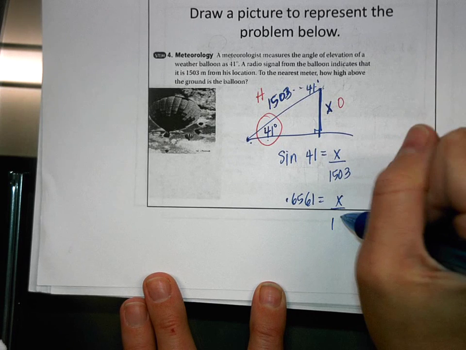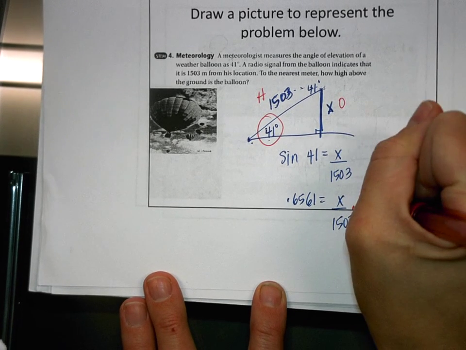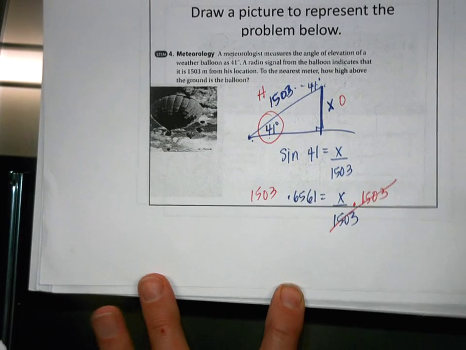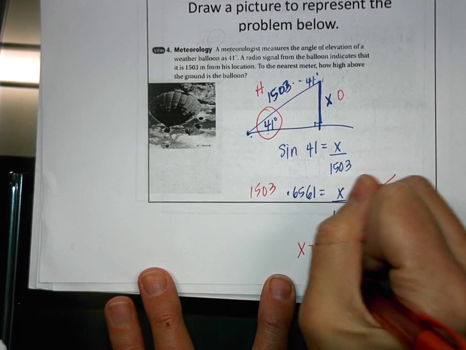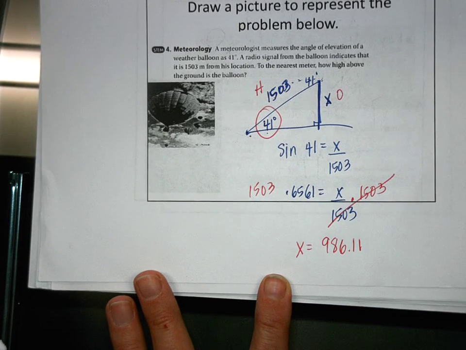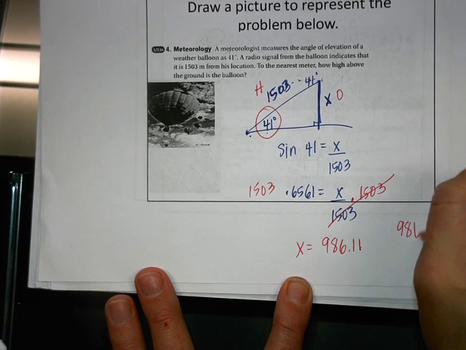In order to eliminate my fraction, I'm going to multiply both sides by 1503. These cancel. When you multiply, I believe you got, Nick, 986.11. But we round to the nearest meter, so my answer is? 986. Good.